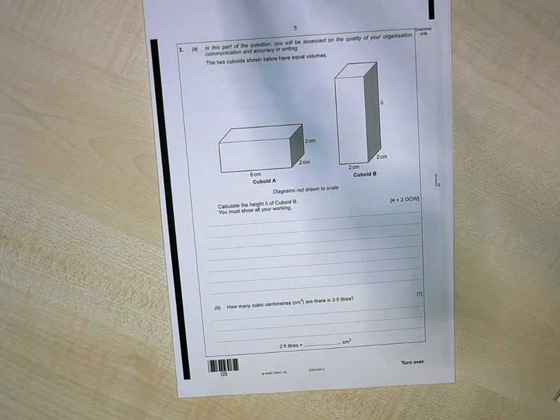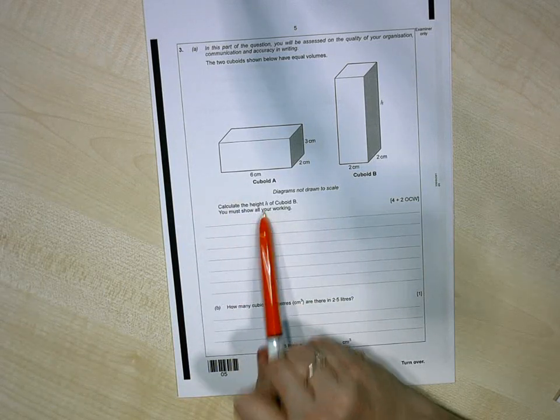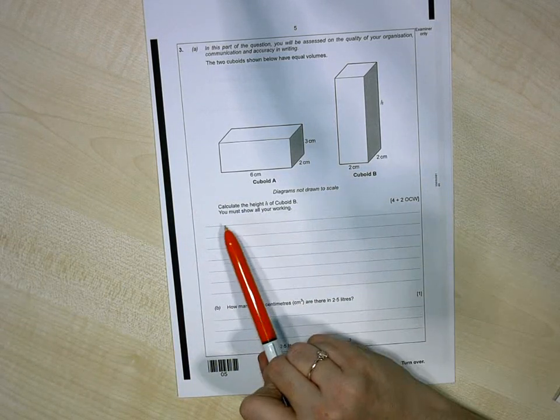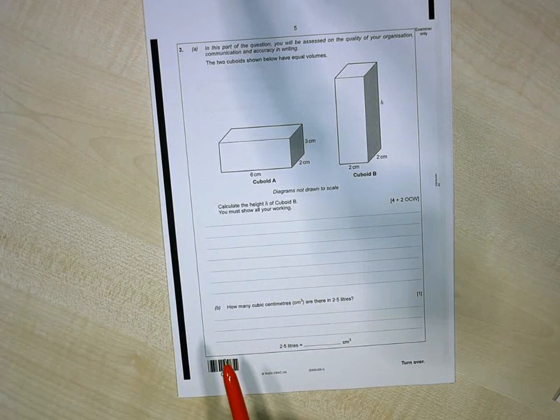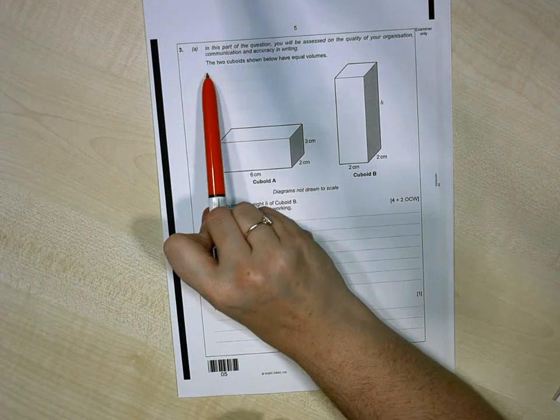Okay, on to question 3. In this part of the question, you will be assessed on the quality of your organisation, communication and accuracy in writing. We've got 4 marks for the maths of this and 2 marks for how we are setting this out, making sure we're including all our units and making sure that our spelling and everything is quite logical. So, calculate the height h of cuboid B. You must show all of your workings. Sorry, I missed this bit.